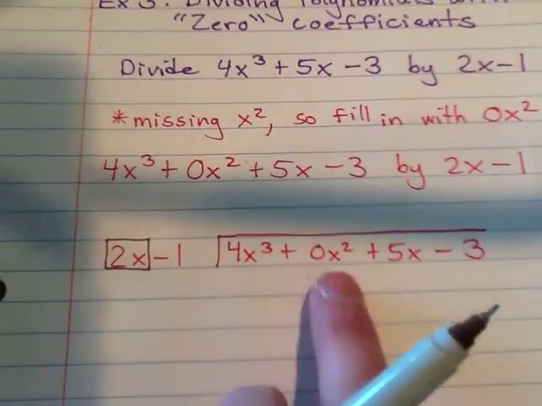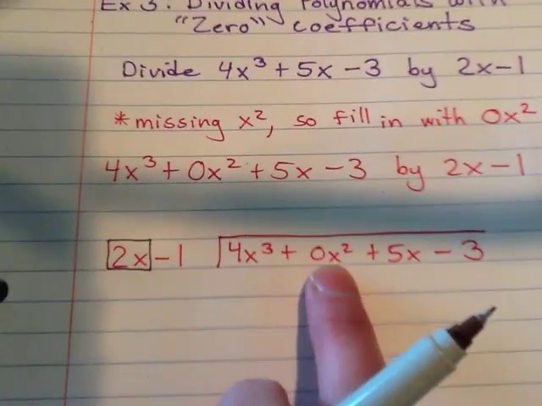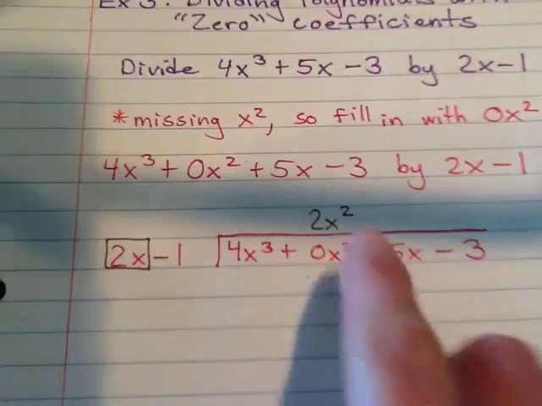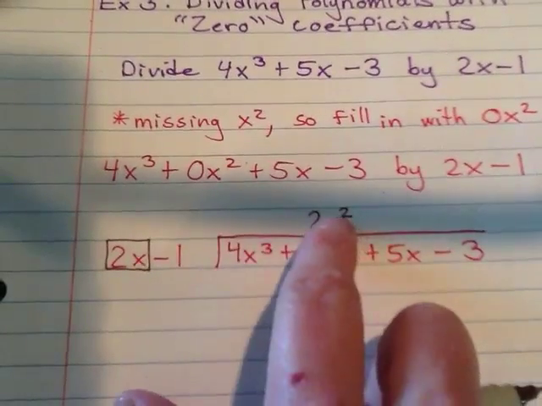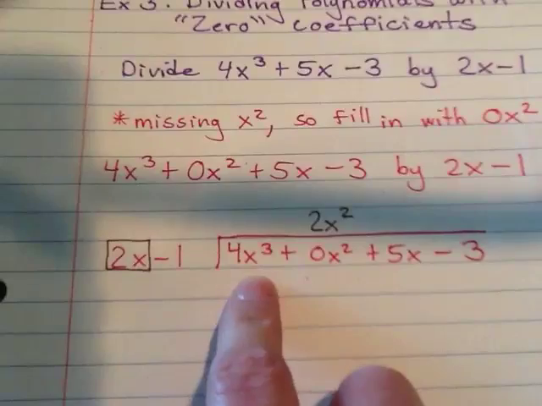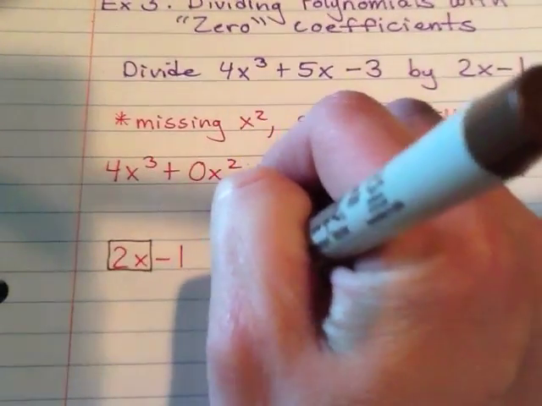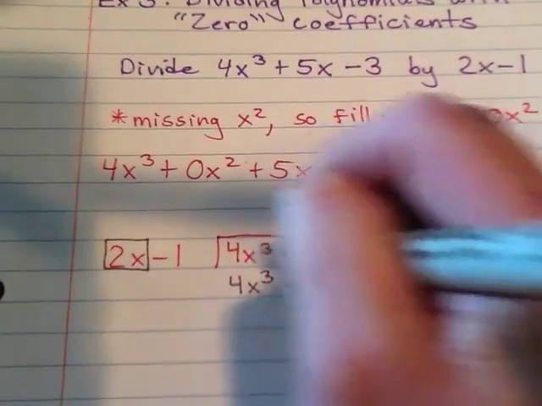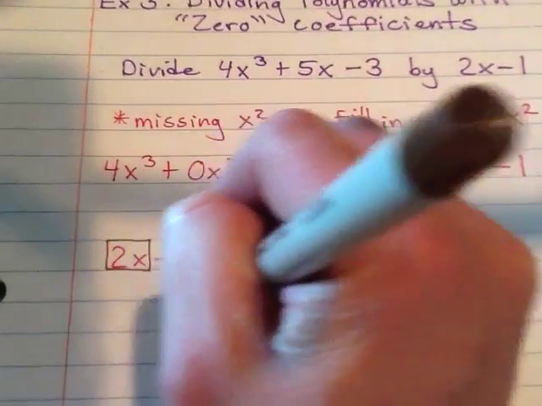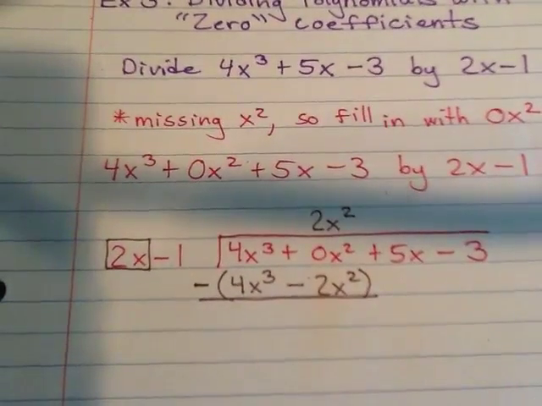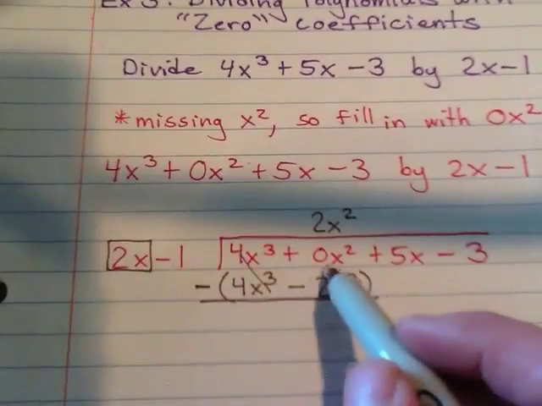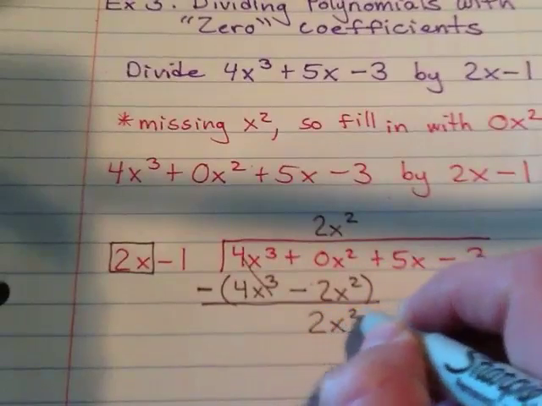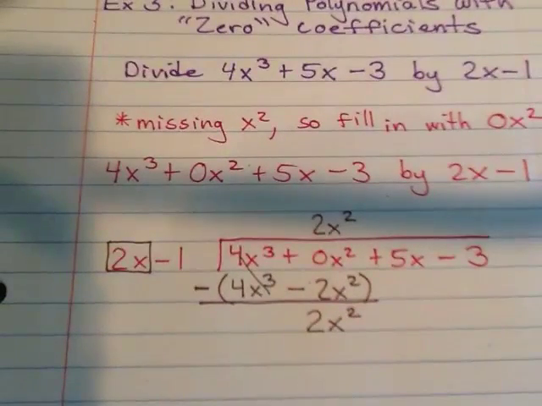You should have had 2x squared. Notice there's your x squared it's going to line up with, so that's why you needed that there. It goes into it 2x squared times. Now you're just going to distribute this to each term. So 2x squared times 2x is 4x cubed. 2x squared times a -1 is a -2x squared. Don't forget you're subtracting each set of terms. So now that you subtract, this is a 0. This becomes negative, becomes positive 2x squared. Be really careful with your signs there. You don't want to mess this up just because of that.